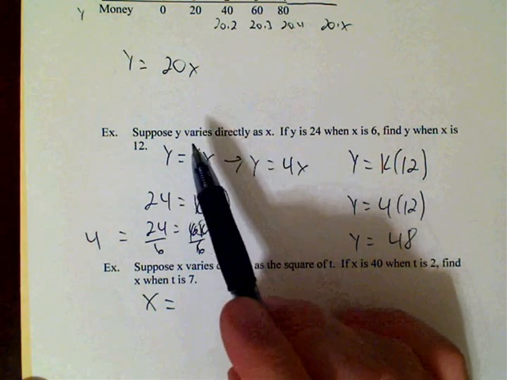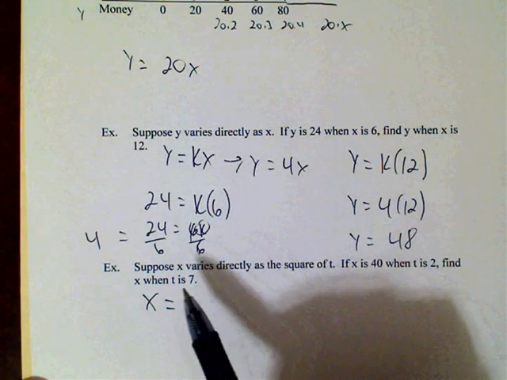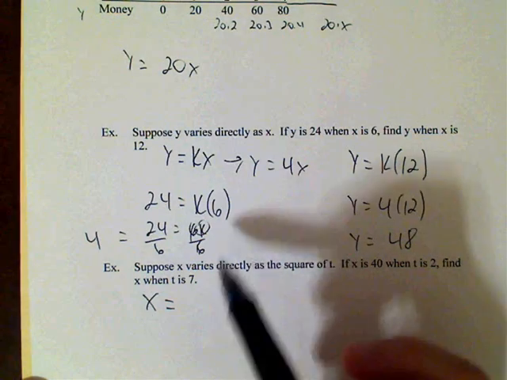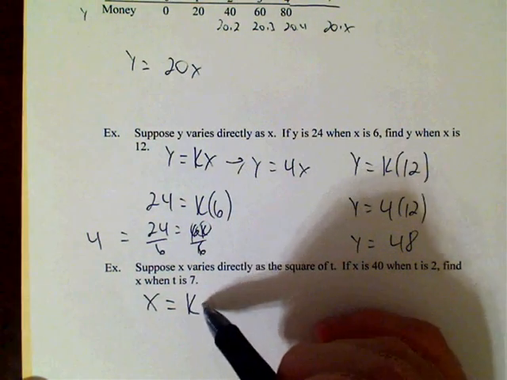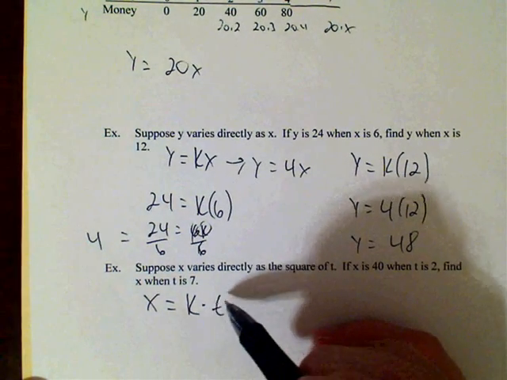This was y varies directly, y equals. X varies directly, x equals as a square of t. So as soon as I see that word varies, I know I gotta have a constant. As soon as I see directly, I know it's multiplication. Always. Square of t, what that means is t squared.